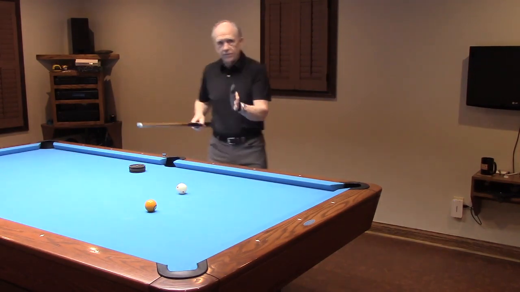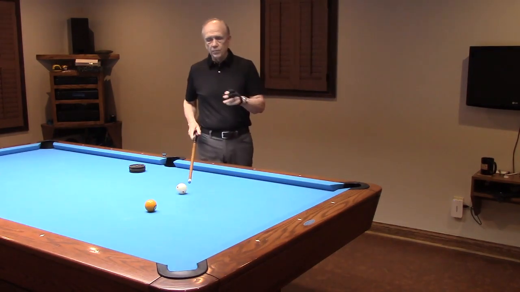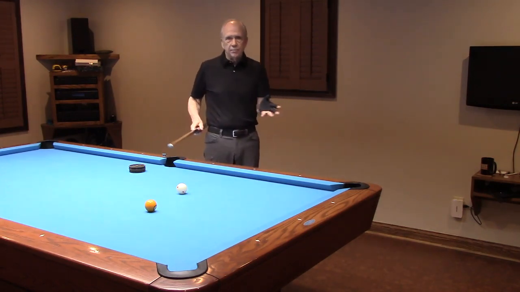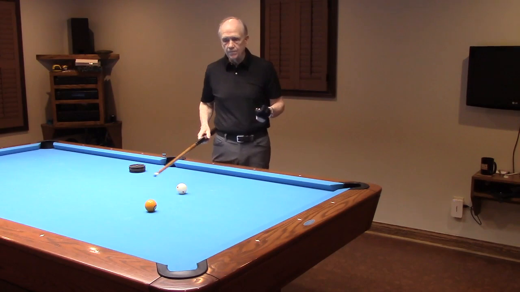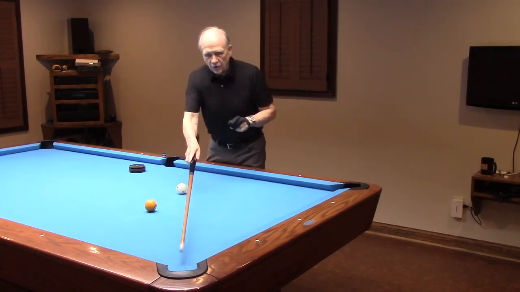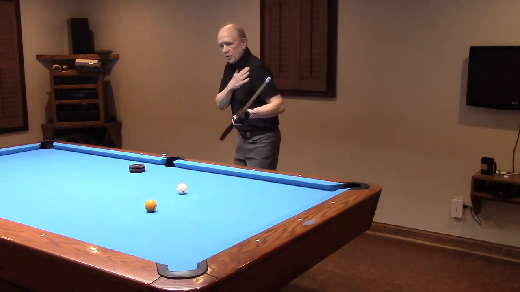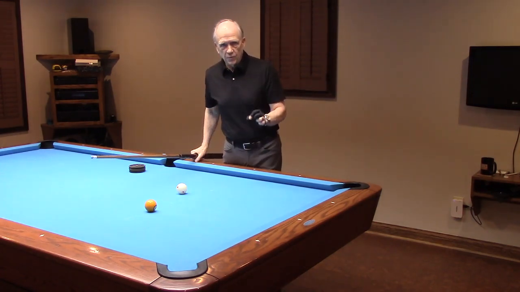Now, if the same professional player or group of players that I could bring in to demonstrate this shot were to execute a two-rail bank, this left rotation would not be observable.